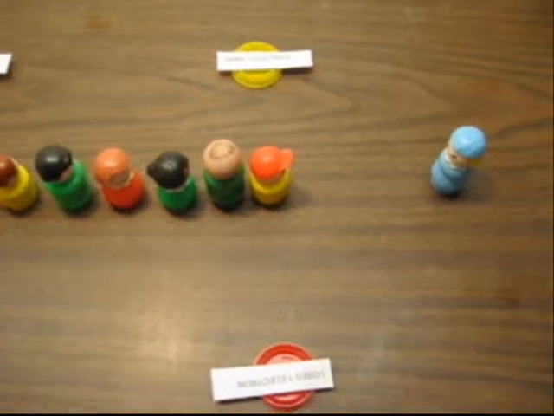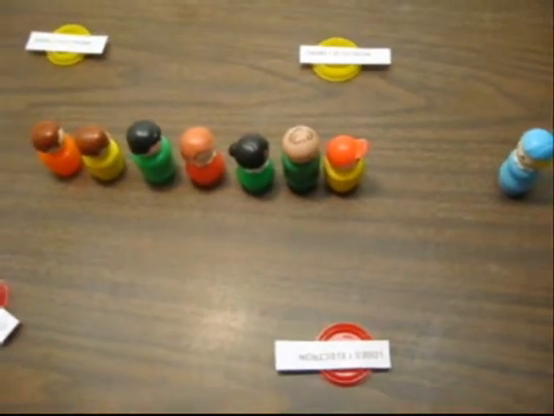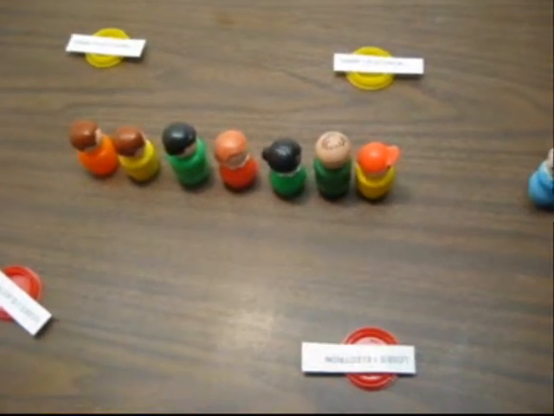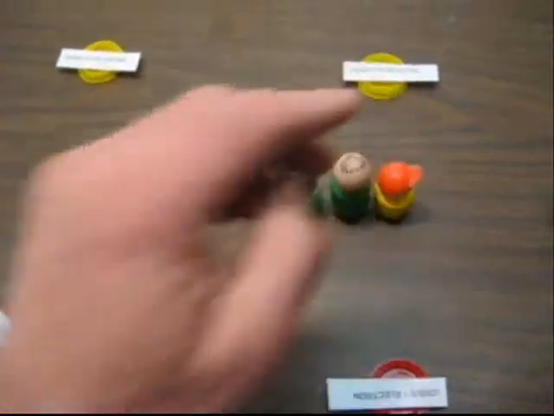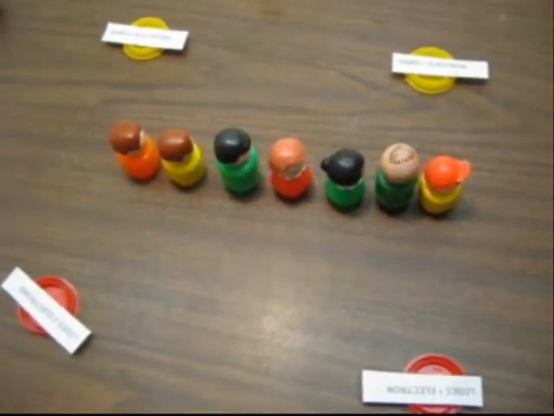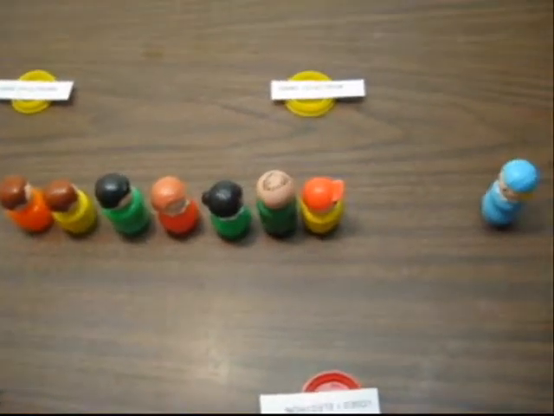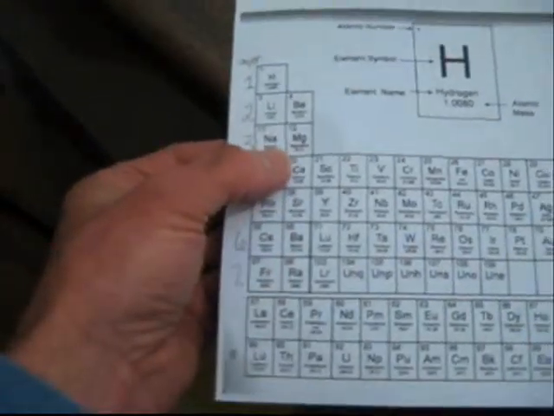So what you'll do is you'll call out the name of one of those elements. Then according to how that element's atoms ionize determines where your students will need to run to that appropriate chair. For example, if you would call out the element named sodium, then your students would look on their periodic tables, find sodium, which is right here.